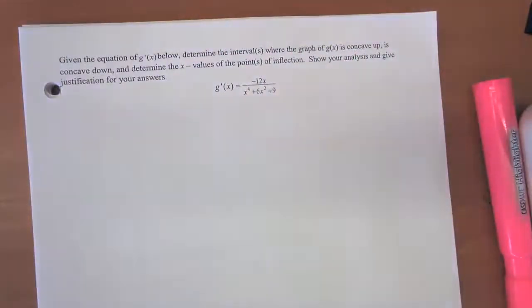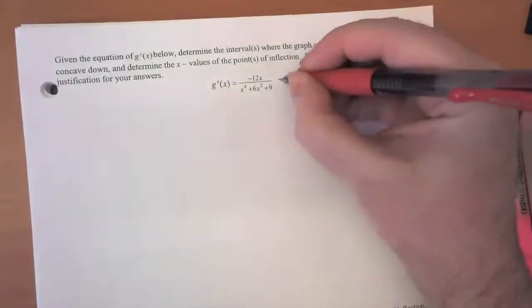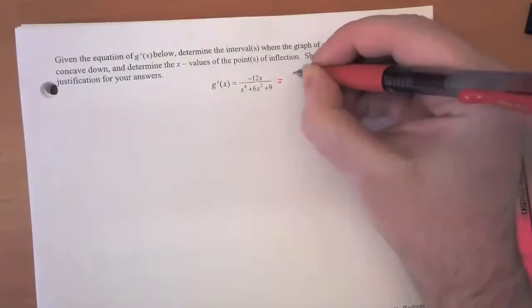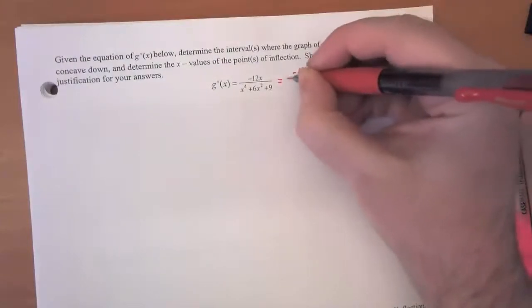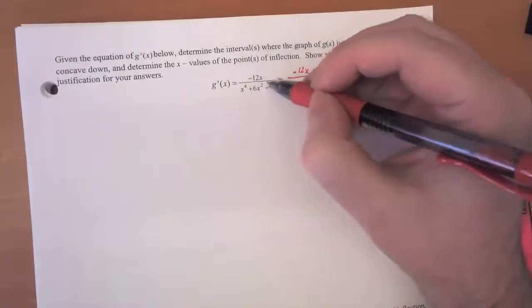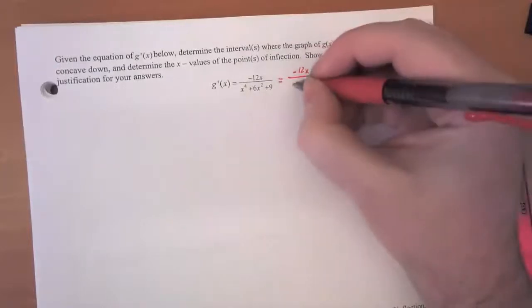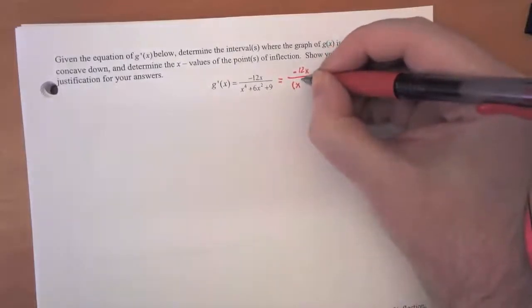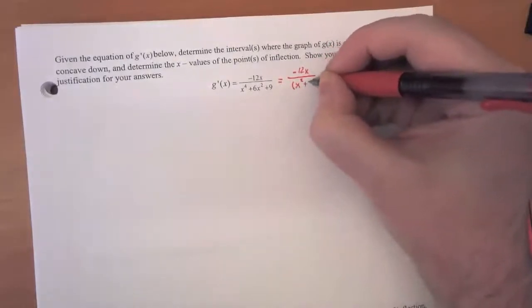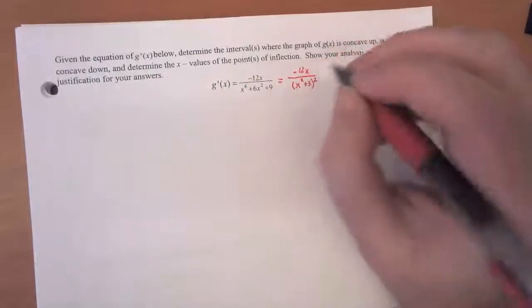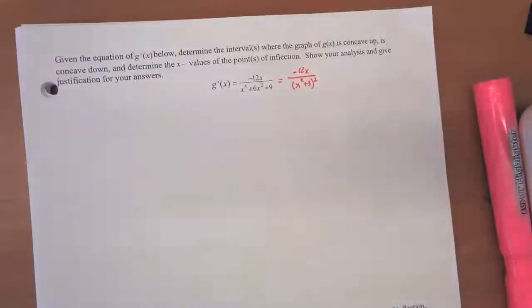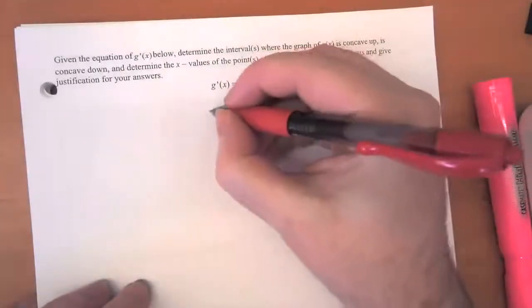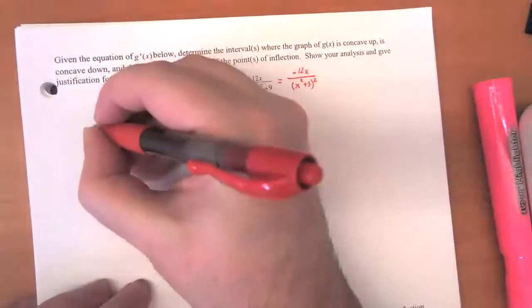The first thing I'm going to do is factor this a little bit. So this is negative 12x over x to the fourth plus 6x squared plus 9. That's a perfect square. And it'll just make our lives a little bit easier if we write that as x squared plus 3 quantity squared. All right, so this is a quotient, so we need to use the quotient rule for this. And so what I'm going to do is break out the numerator and the denominator. I'm going to do this over here.